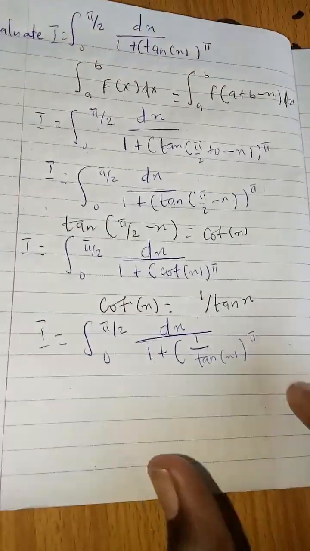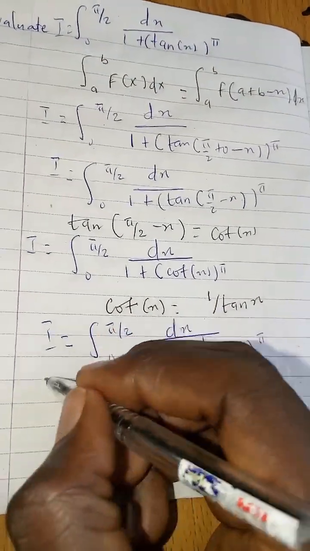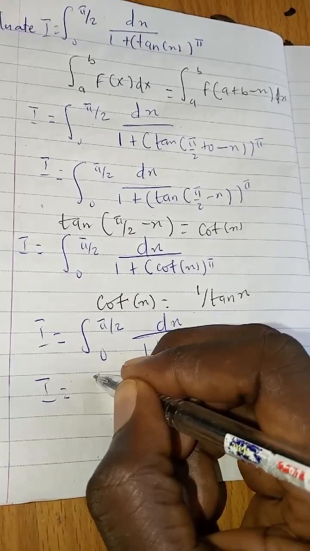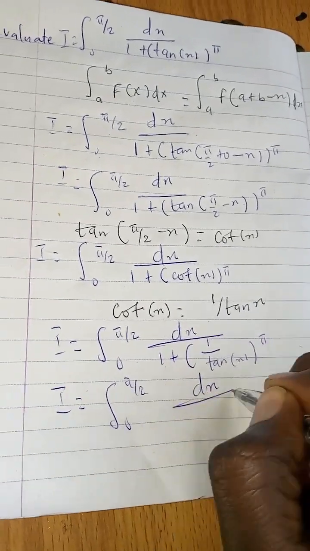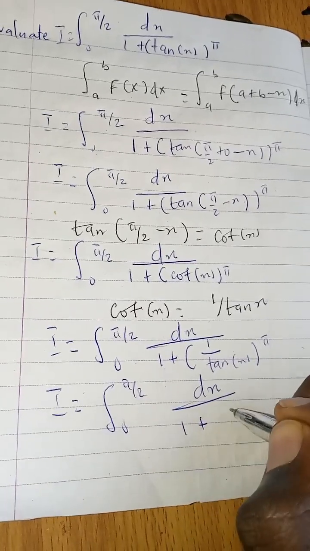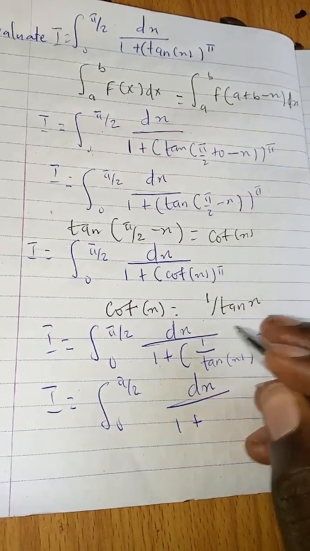Now my integral becomes the integral from 0 to pi over 2 of dx over 1 plus 1 over tan raised to the power of pi x, since 1 raised to the power of pi is 1.